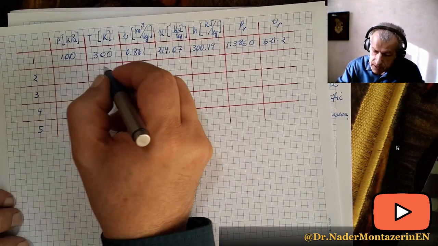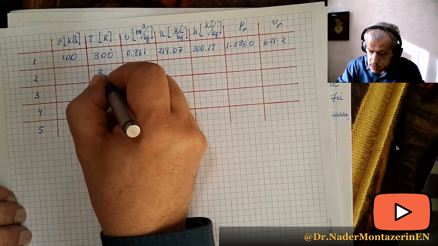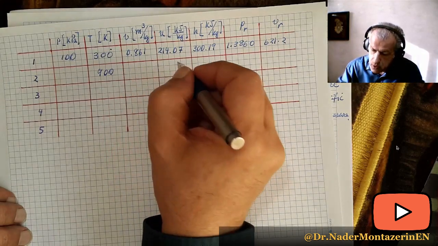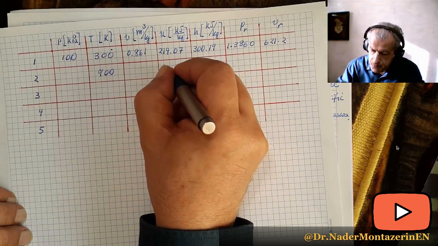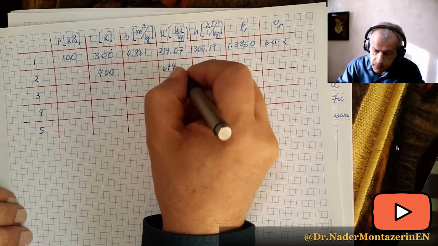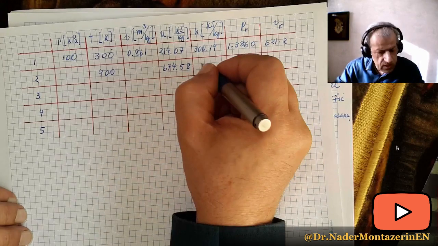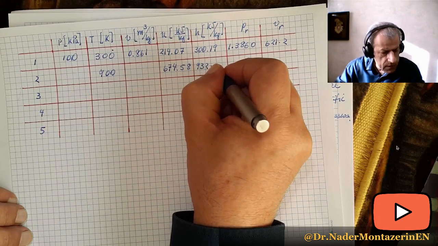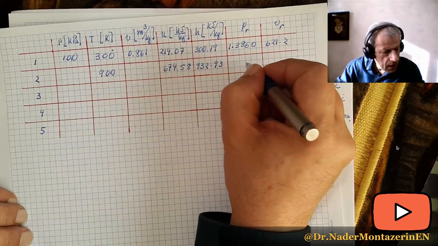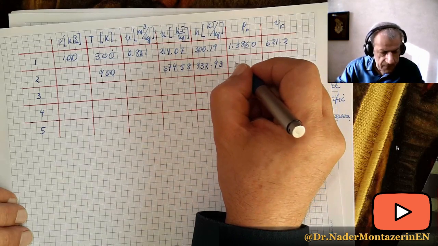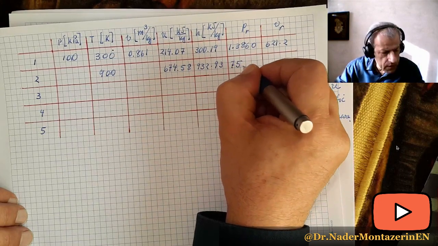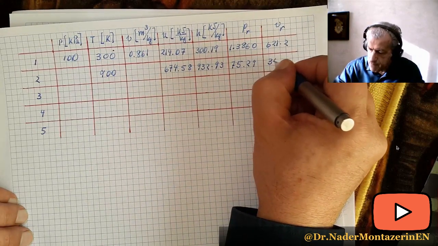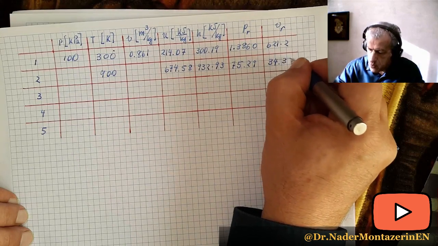With the knowledge of T2 as 900 Kelvin, we know that U would be 674.58, H is 932.93, PR is 75.29, and VR is 34.31.